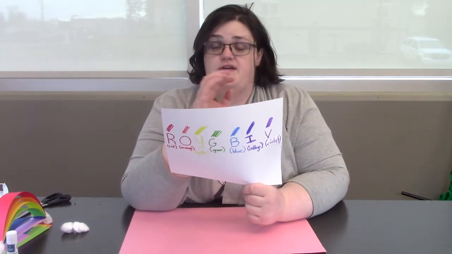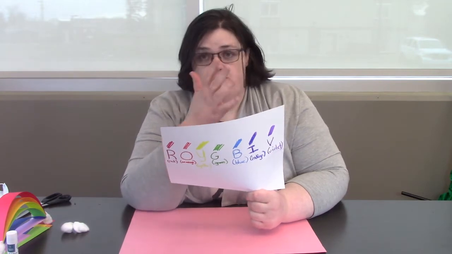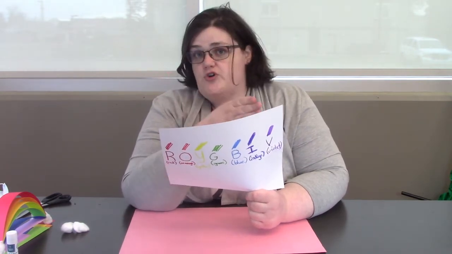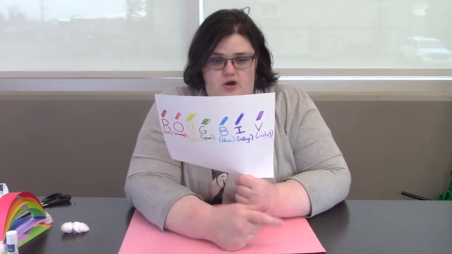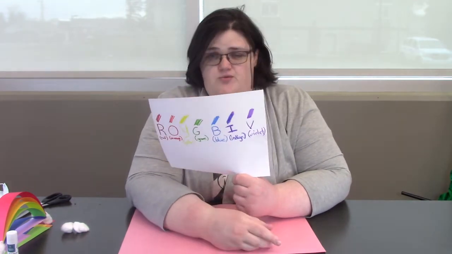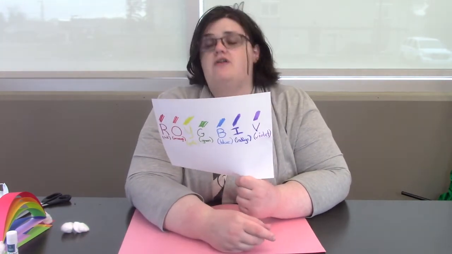The sixth color is really interesting. It's actually a nice combination between blue and purple, and it's called indigo, and that's represented by an I. And then the last color that you will always see in a rainbow is called violet, or as we would also know it, a type of purple.